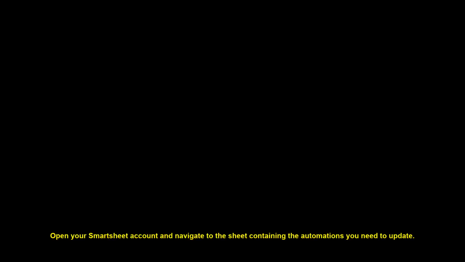Open your Smartsheet account and navigate to the sheet containing the automations you need to update. Locate the Automation tab at the top of your sheet. Click on it to open the automation options. Review the current automations listed to identify which one needs modification for change notifications.